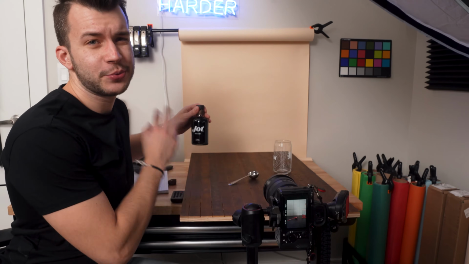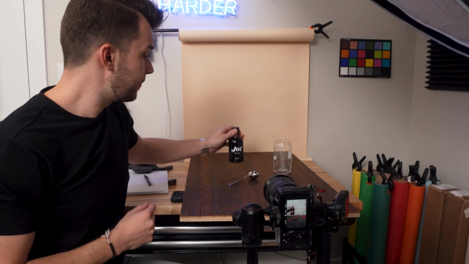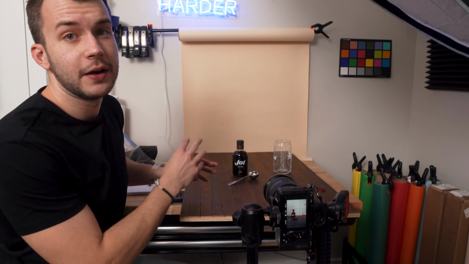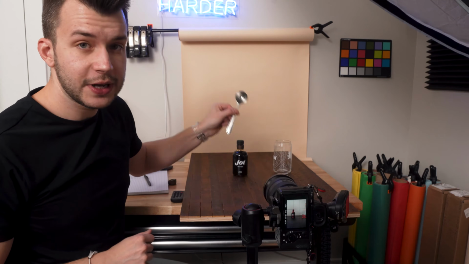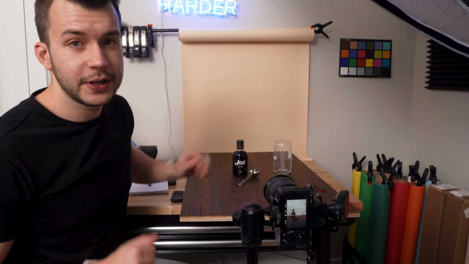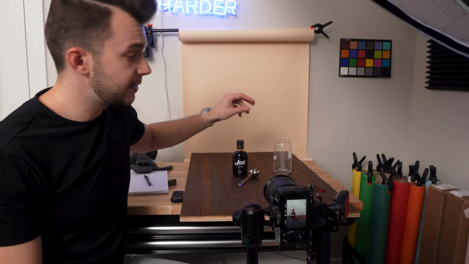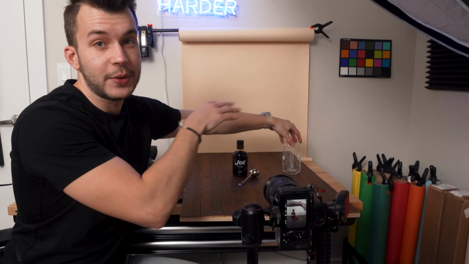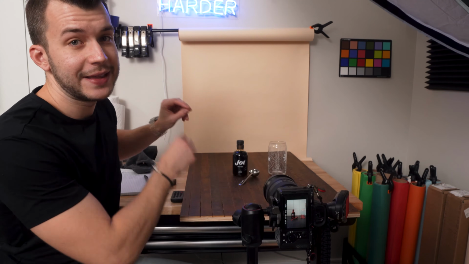So I'll be framing up this product just on one of the thirds here. So this is like on the left side of the frame. And then the spoon it comes with, I'm gonna have that kind of towards the middle here. We can create a path for the glass to come in as well. So the glass is coming in from the right of the scene and it's gonna be on that right third.